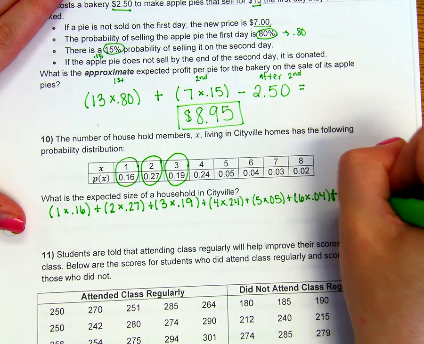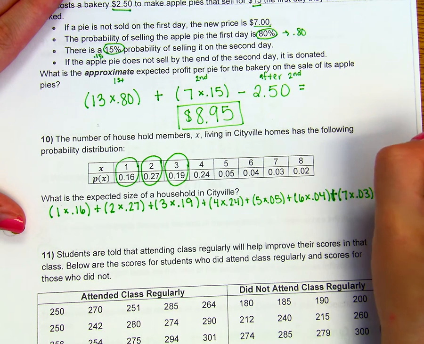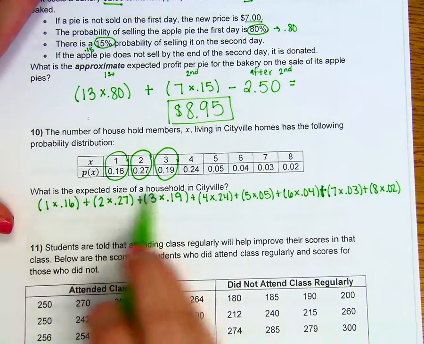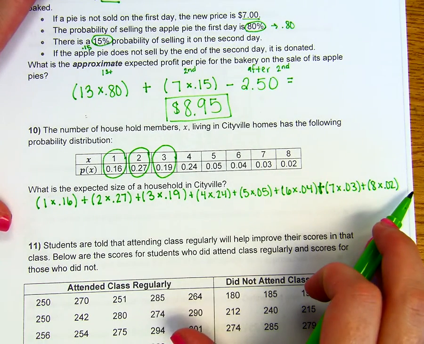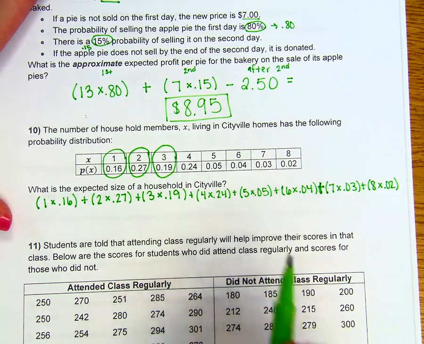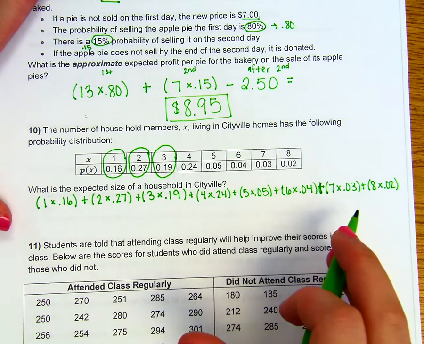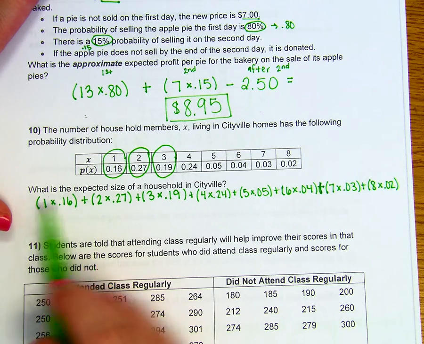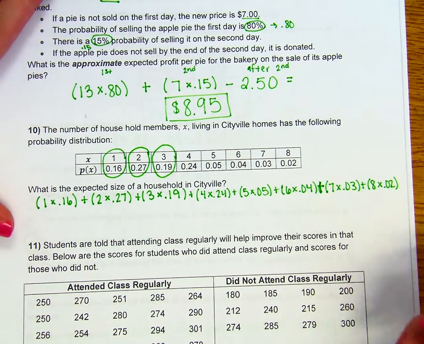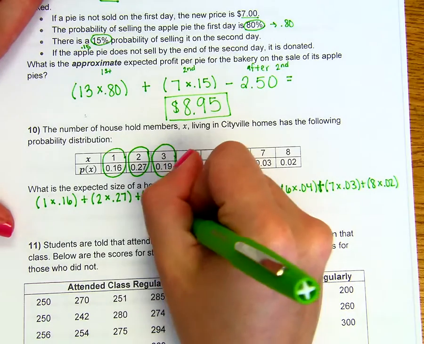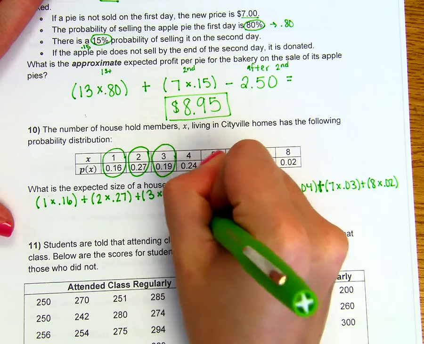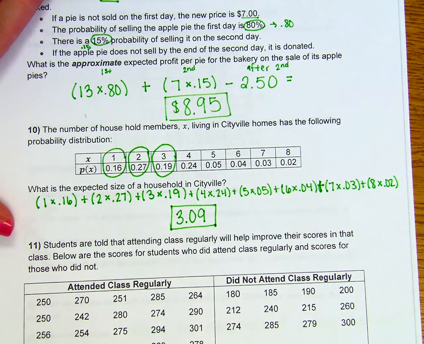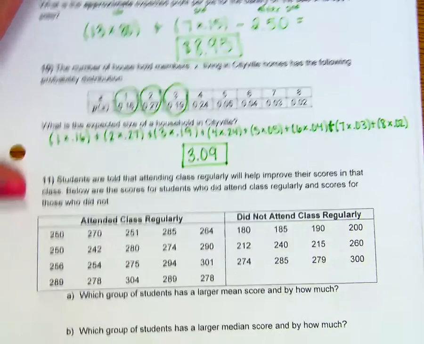And that should be a plus. And then we're going to plug all of this into our calculator. Be very careful if you're typing all of it in at one time that you don't mix up a multiplication symbol with a plus sign. Otherwise, of course, your answer would be incorrect. I'm not going to type this all into the calculator, but you can if you want. You should get 3.09.